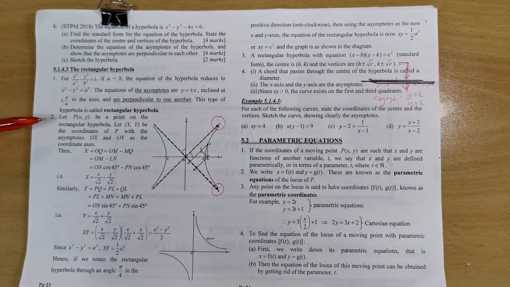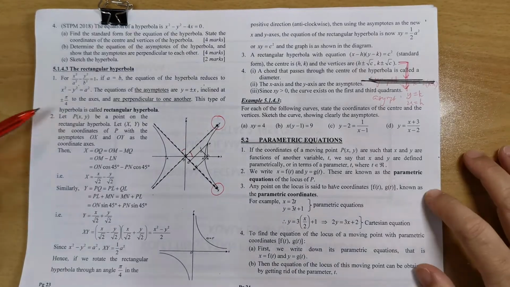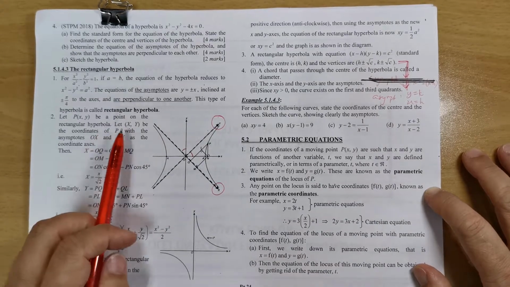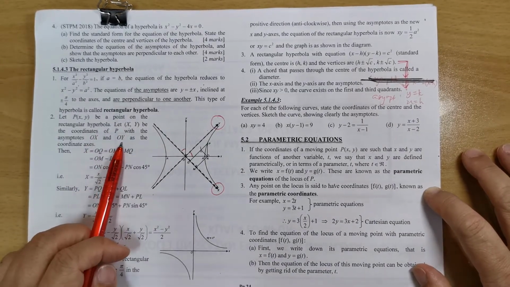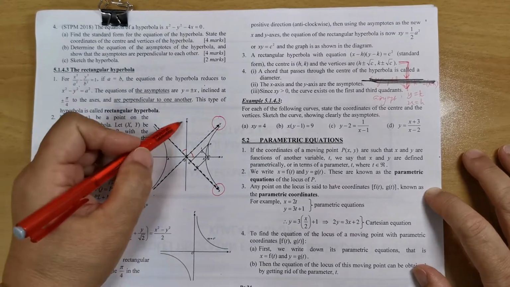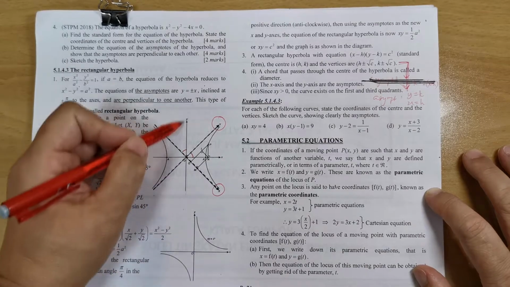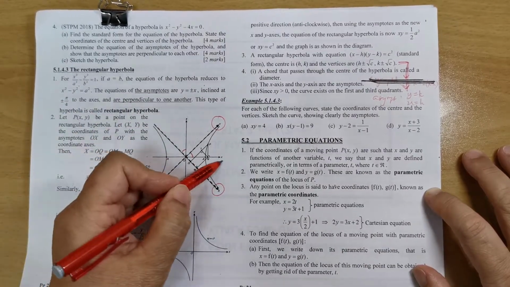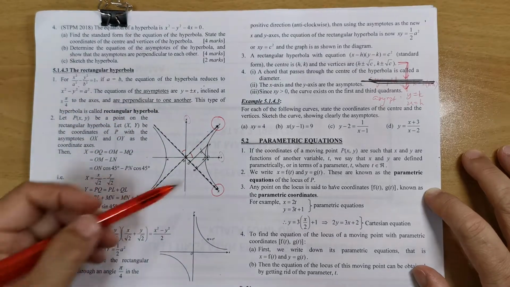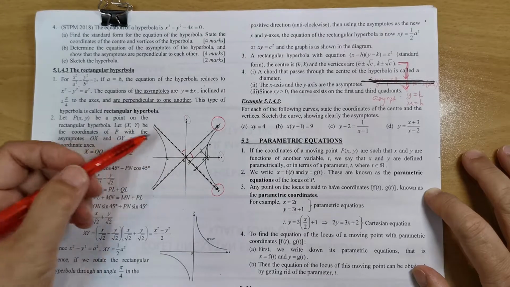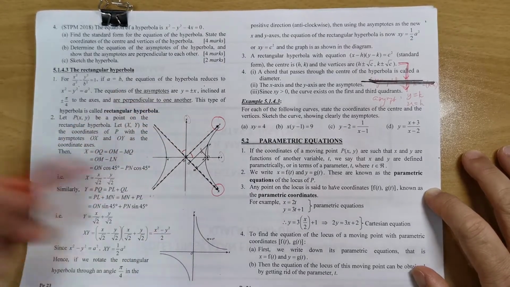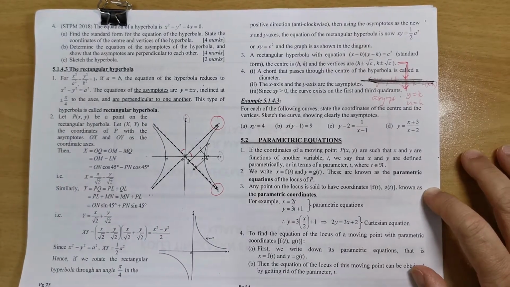Let's say P is a moving point on this rectangular hyperbola, and let the capital X and Y be the coordinates of P with the asymptotes OX and OY as the coordinate axes. You see, this one is the original x-axis and y-axis, small letters. These two are the asymptotes. Because they are perpendicular to each other, we assume this is the new x-axis and this is the new y-axis.